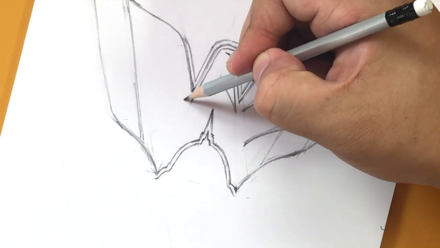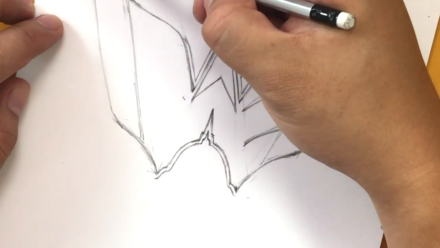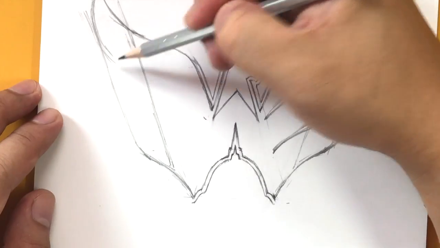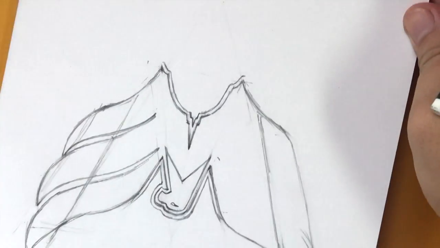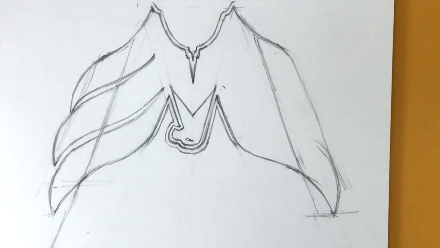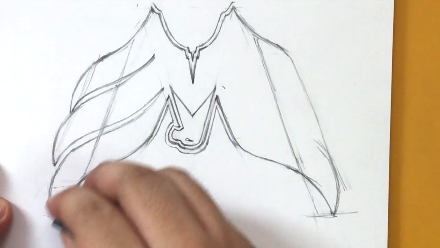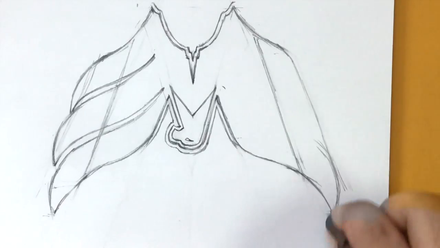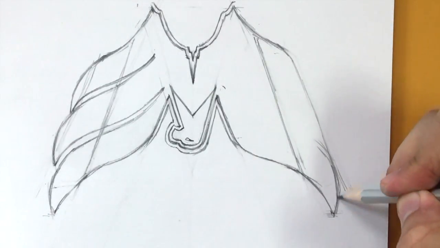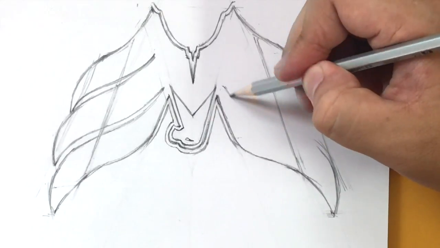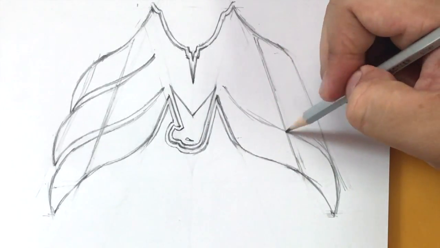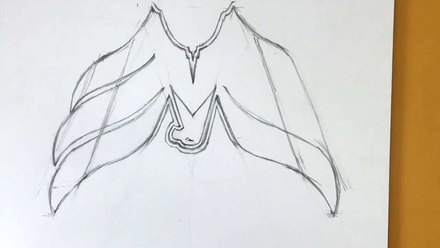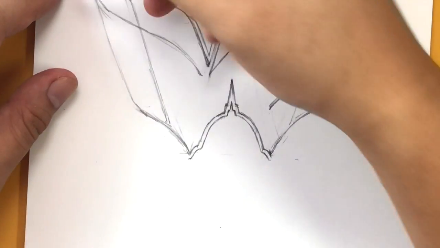Find a spot over here. Start curving this. And if you're paying really close attention, it's actually good sometimes to turn your drawing upside down, because that way it's a lot easier for you to see things. Okay, so find a point over here. There you go. It's less distracting for me, to be honest, to look at things upside down. There you go. And then bring it back this way.